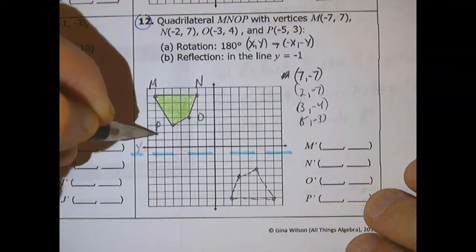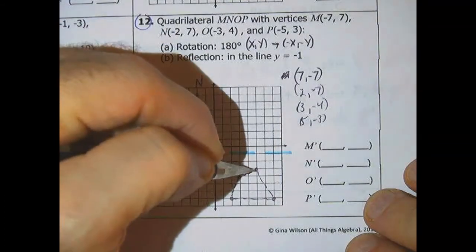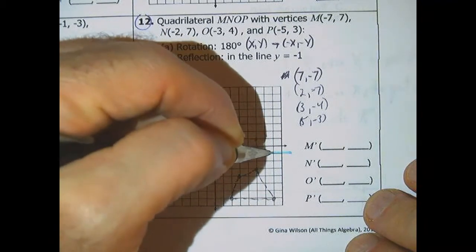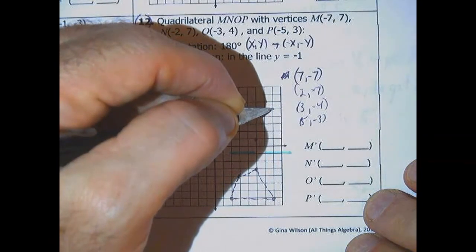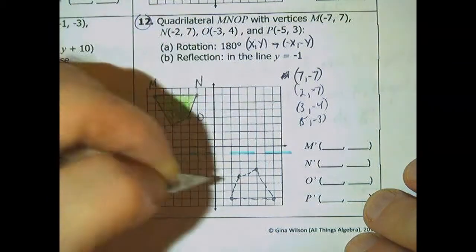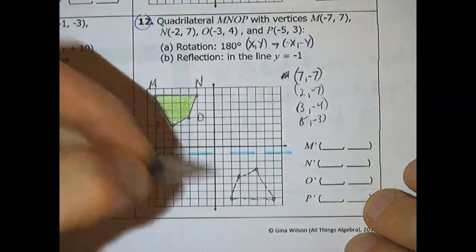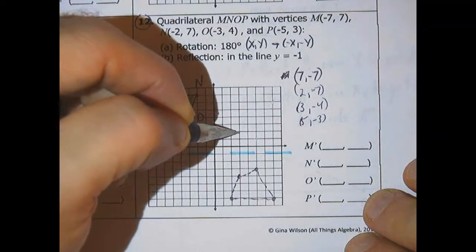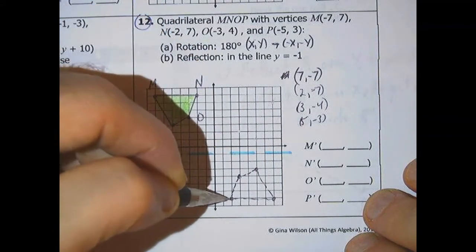Okay, so now we're going to reflect it over the line that I've already graphed here, which is y equals -1. And I'm just going to reflect it. So this is 2 below, I'm going to go 2 above. This is 7 below, I'm going to go 7 above. Right there. Right there. This is 3 below, so I'm going to go 3 above. Right there.